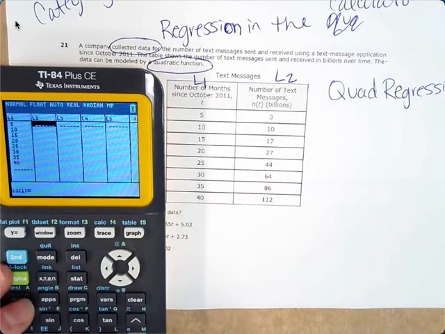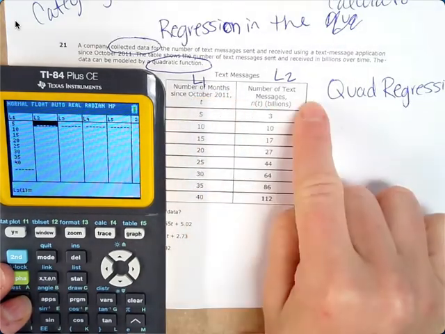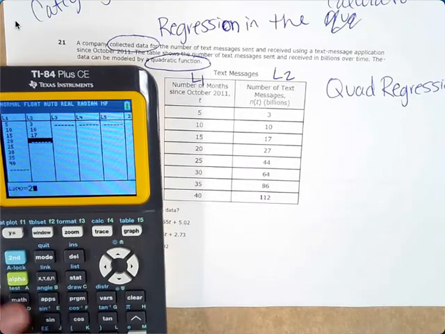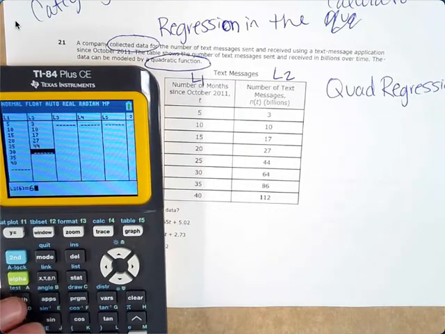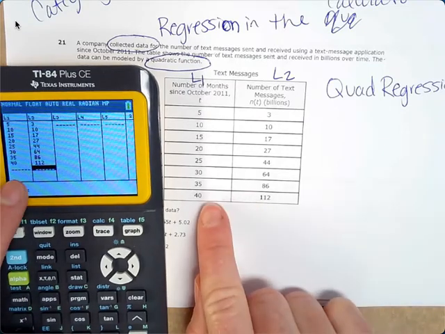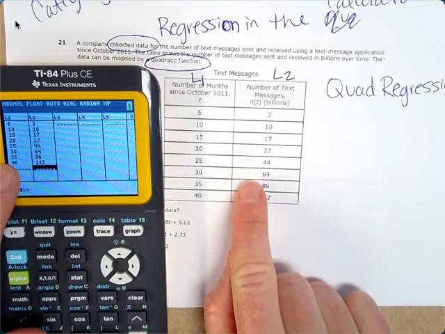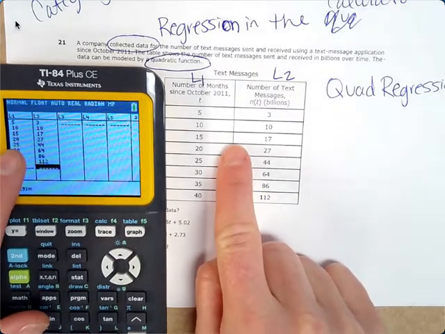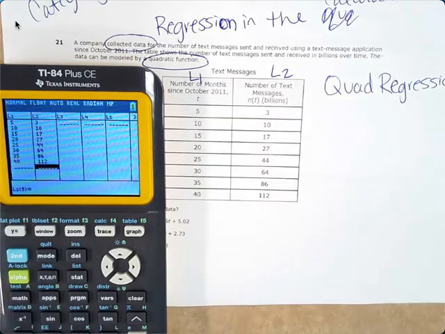And then for L2, so number of months and then number of text messages. And then just double check that you did all your numbers correctly because it's easy to mis-enter a number. Okay, I got mine in.